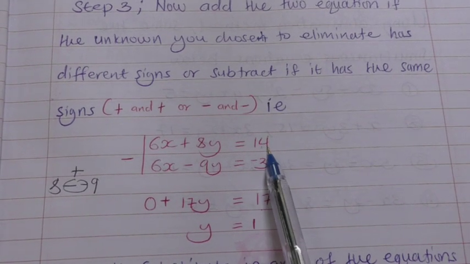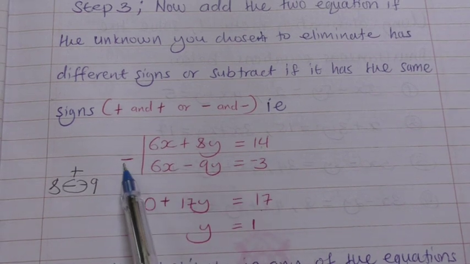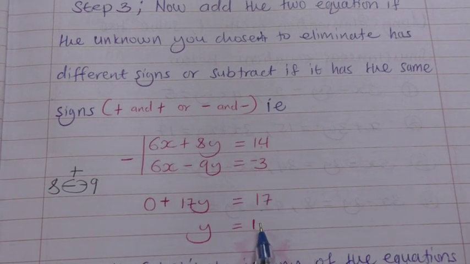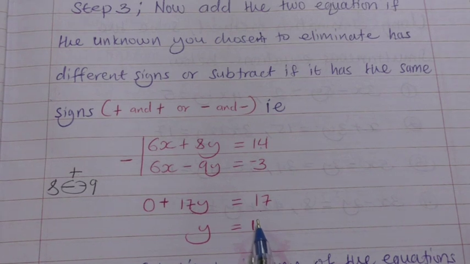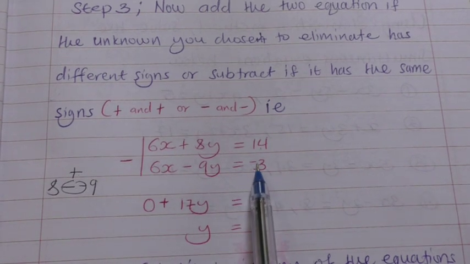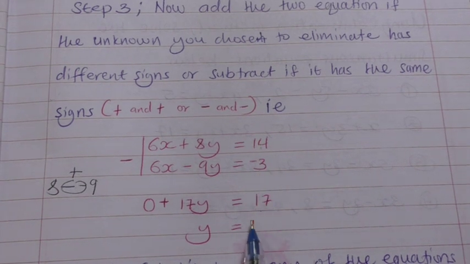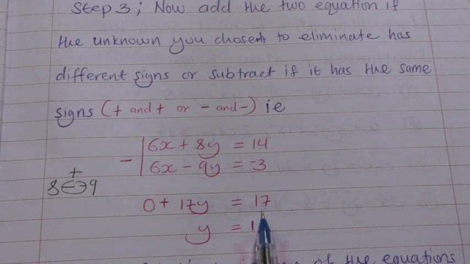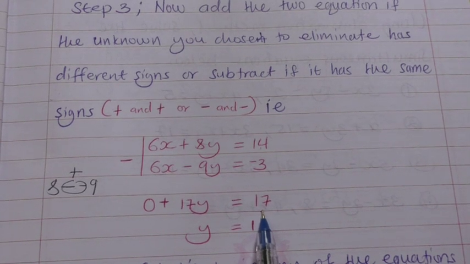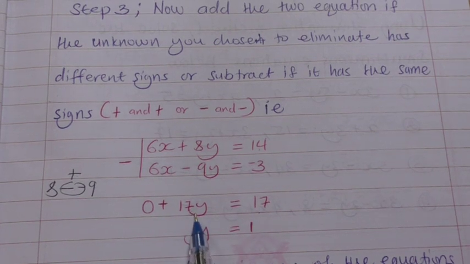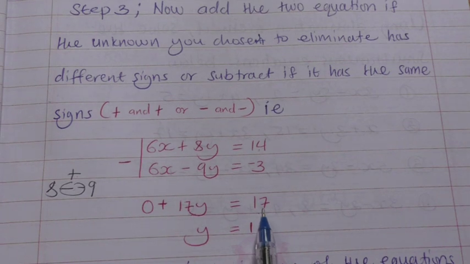And then 14 minus negative 3 gives us a positive, because a minus and a minus multiply to give us a plus, and therefore it is 14 plus 3, which is also 17. And now we have eliminated the x. We are remaining with only y. So we get 17y equals 17.